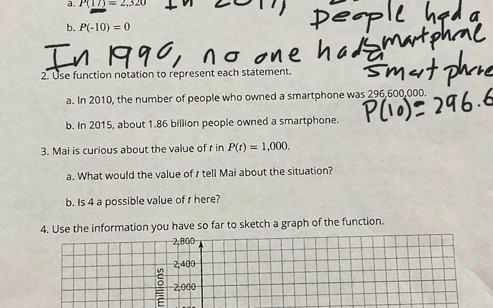B, in 2015, 1.86 billion on a smartphone. P of 15 equals 1,860. That's it. P of 15 equals 1,860. That's right. Questions there?